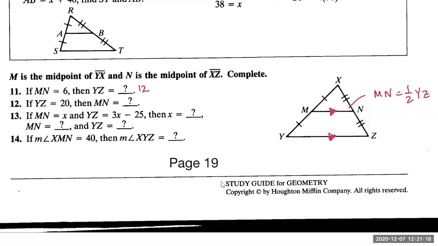Okay, for the next one, if YZ is 20, what is MN equal to? Go ahead and type that into the chat. Okay, so this time we're going from the base, which is longer than the midsegment, so we're cutting it in half, so we get 10.